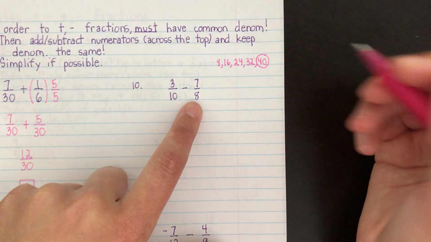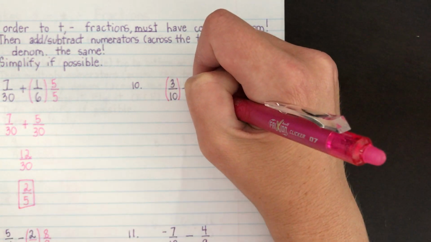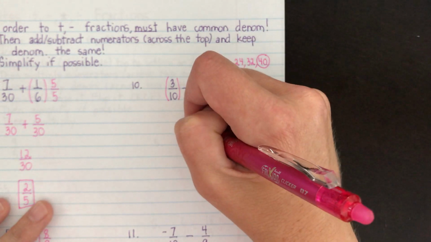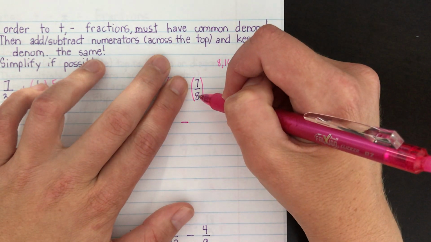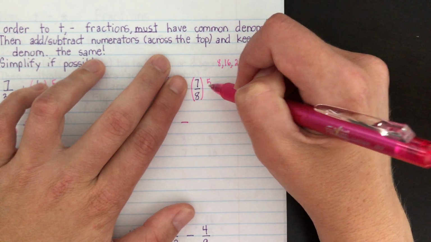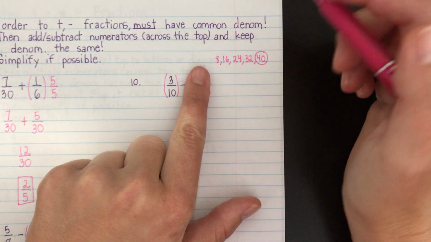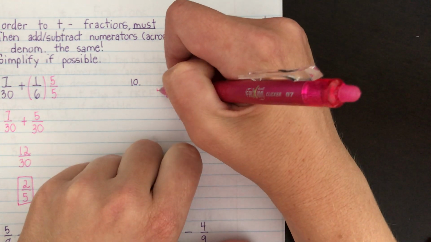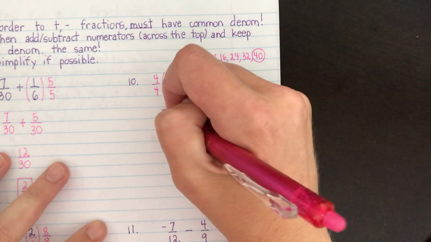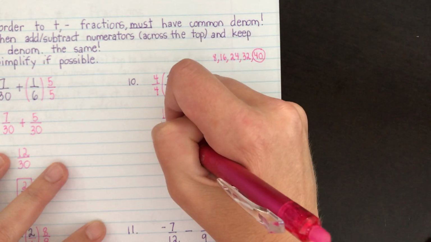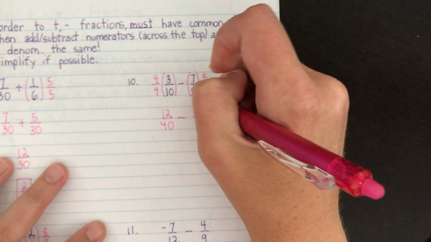So 40 will be our common denominator, so what does that mean? That means I need to multiply both fractions. Now leave that minus sign alone, he's just going to nicely drag down in between. So how do I get that common denominator of 40? Well, what do I need to multiply 8 by to get 40? The answer is 5, so I'm going to multiply by 5 over 5 to keep this a legal transaction. And then on this side, what do I need to multiply 10 by to get 40? The answer is 4, but to keep this a legal transaction, I'm going to multiply by 4 over 4. So this would be 4 times 3, which is 12, over 4 times 10, which is 40. Drag down the minus, then 7 times 5 is 35, and 8 times 5 is 40.